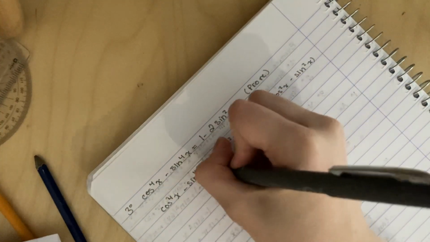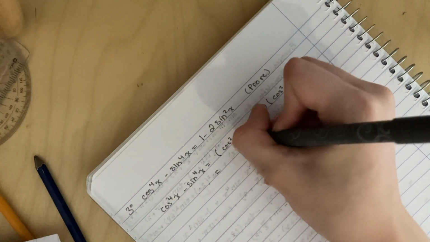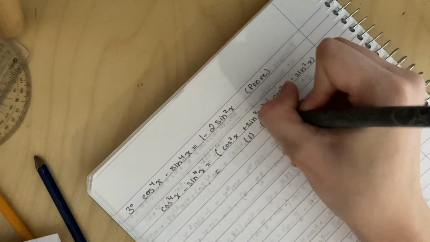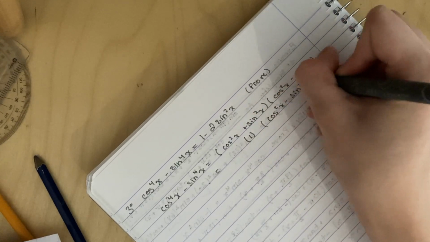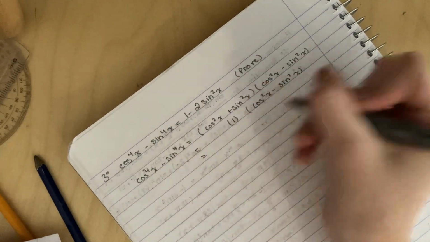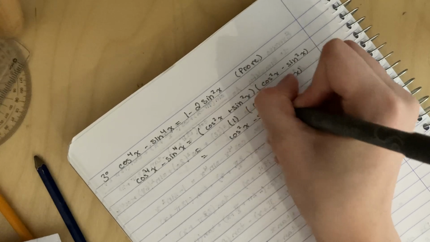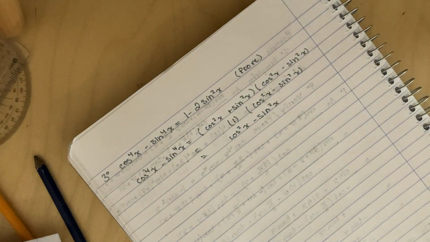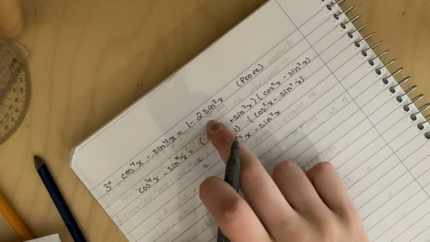And we know that cosine squared x plus sine squared x is equal to 1. You can write that as 1. And then cosine squared x minus sine squared x, we can't do anything with right now, so we're just going to leave it. Now we multiply. So we just get cosine squared x minus sine squared x. Remember, we're trying to get to this. How can we get to this?